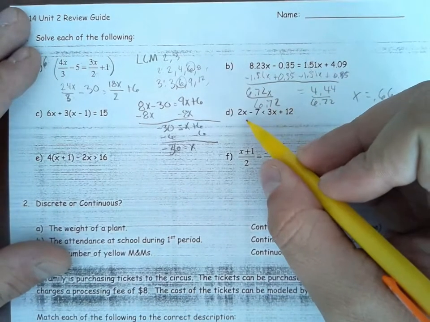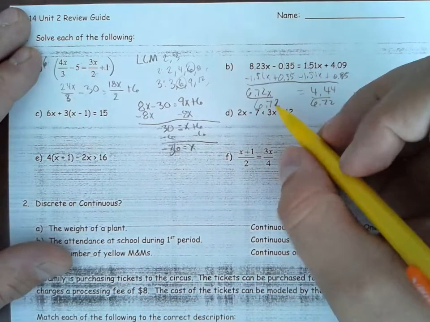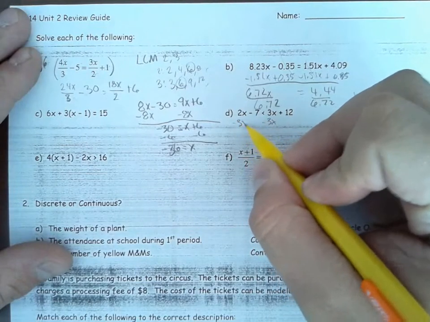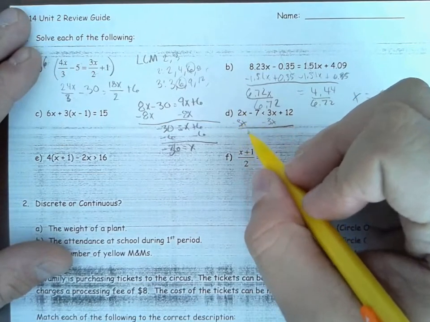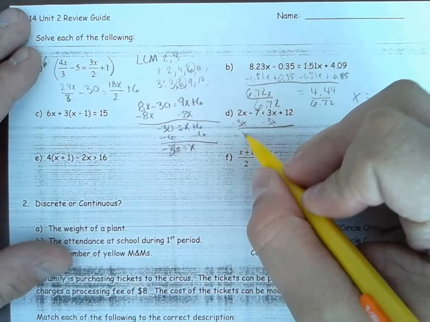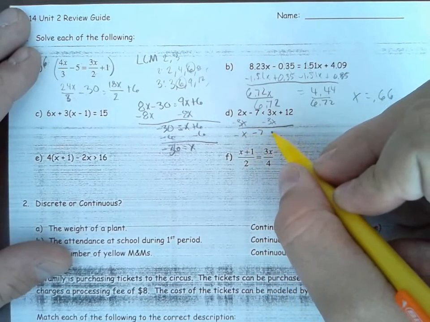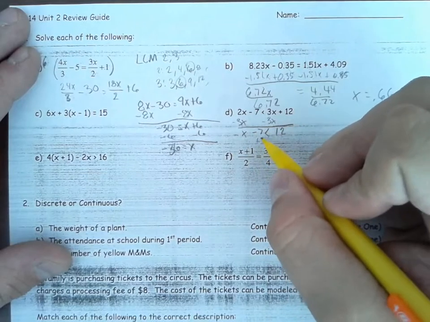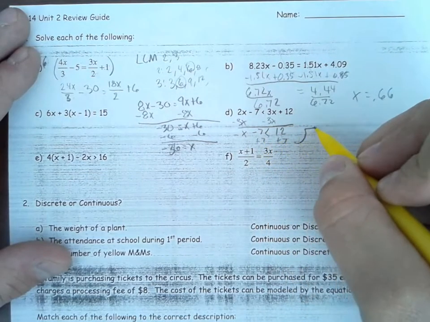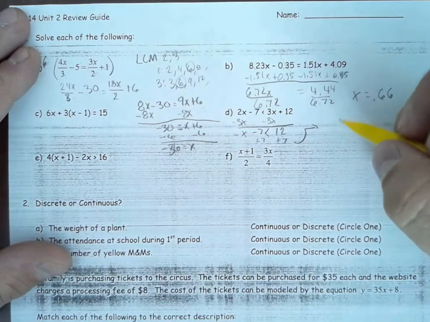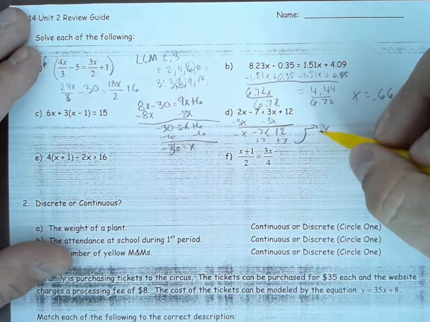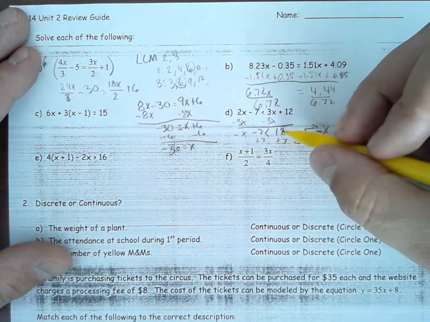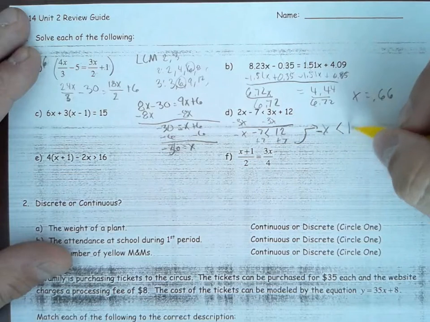Do take a look at D, just in case you do this. Let's say I'm going to solve this and I subtract my 3x. 2x minus 3x would give me negative 1x minus 7 less than 12. Add the 7, and then I'm just going to move this over here. So you'd get negative x, those would go away, less than 12 plus 7 is 19.